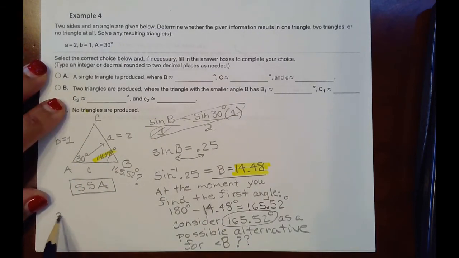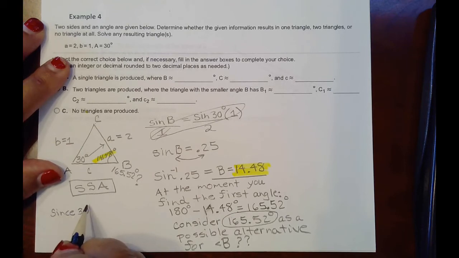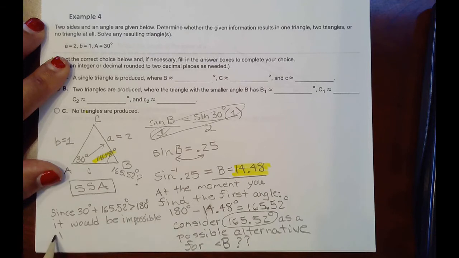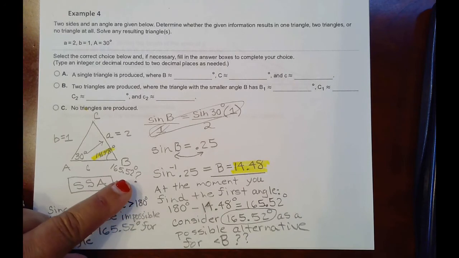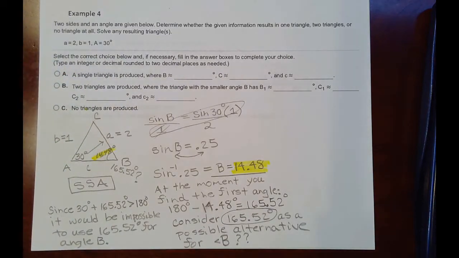So because of that, since 30 degrees plus 165.52 degrees is over 180, it would be impossible to use 165.52 for angle B. So every bit of reasoning that's running through my head as I make the decision about whether I should draw a new triangle and put this in place of this, I am writing it out for you. Okay, so I just decided not possible.